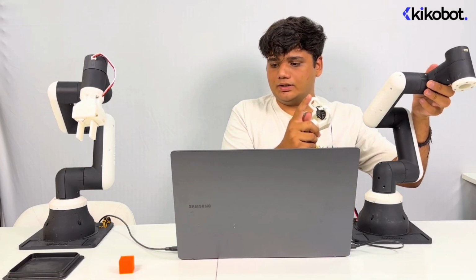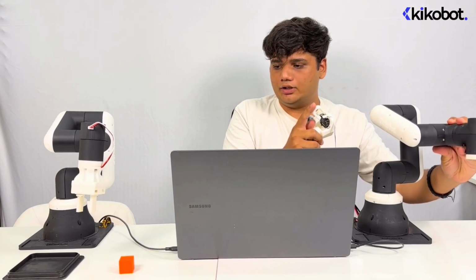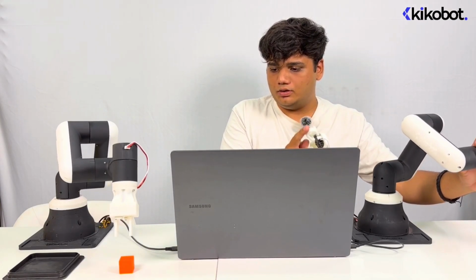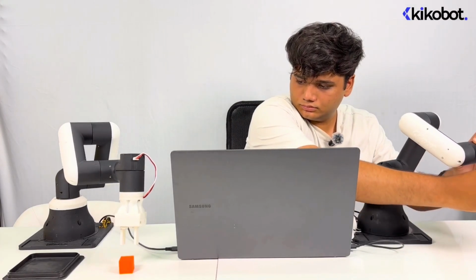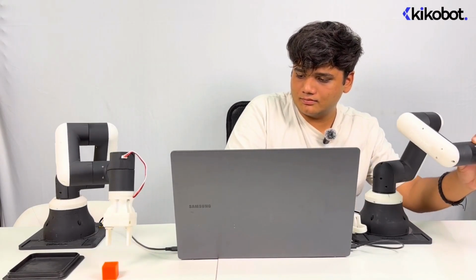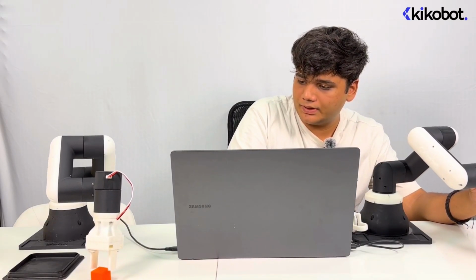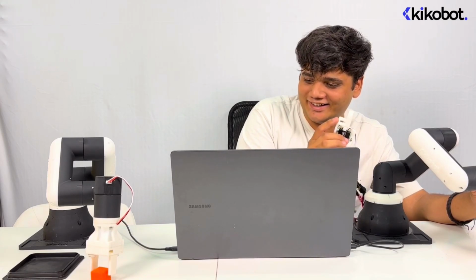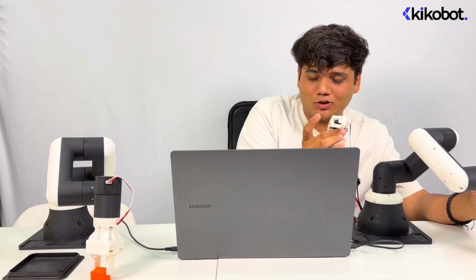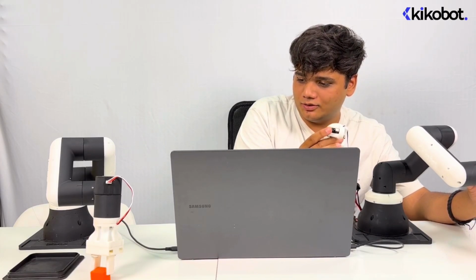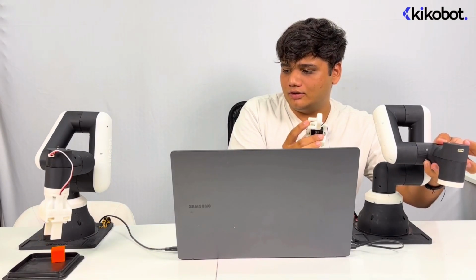I'll just demonstrate this basic application where you can pick up a cube. You have to be very precise for controlling this robot, or else you'll face difficulties like I did. When you close the trigger, the gripper will grip the object, and you can just lift it and place it in the rack over here. So this is a basic demonstration for teleoperation with Kikobot and LeRobot.